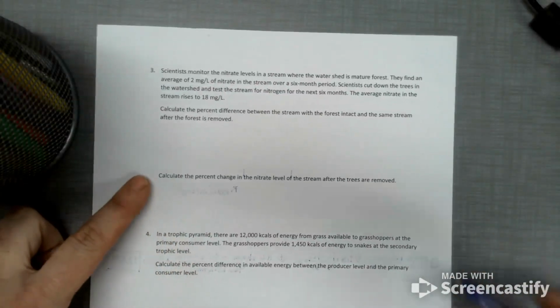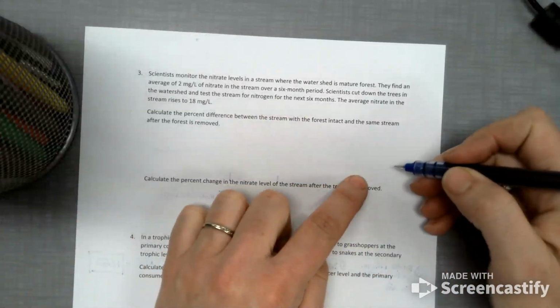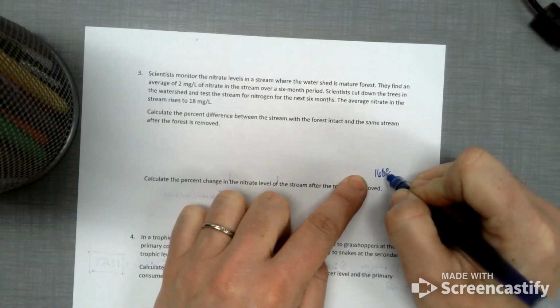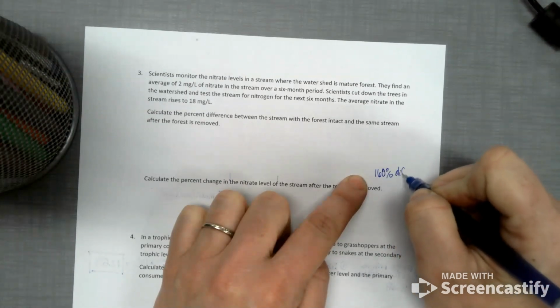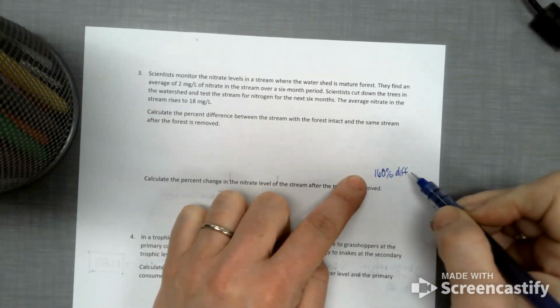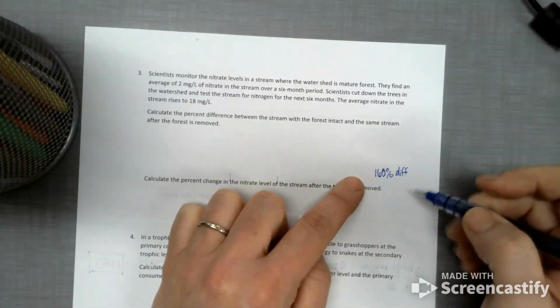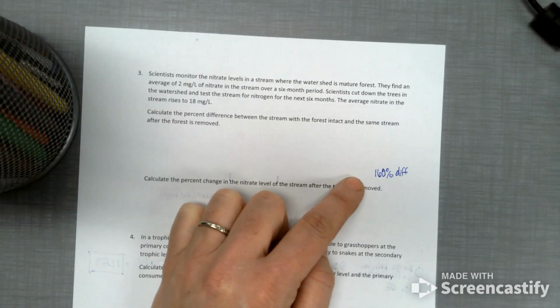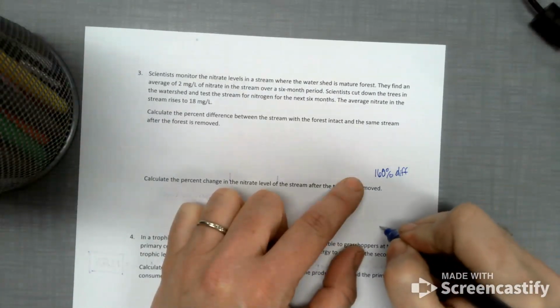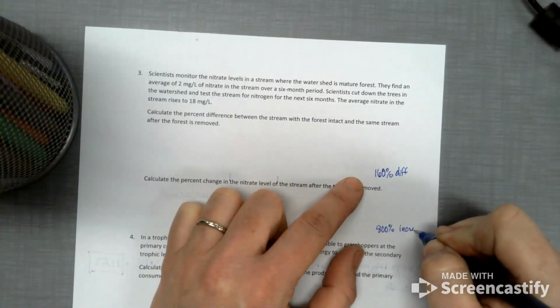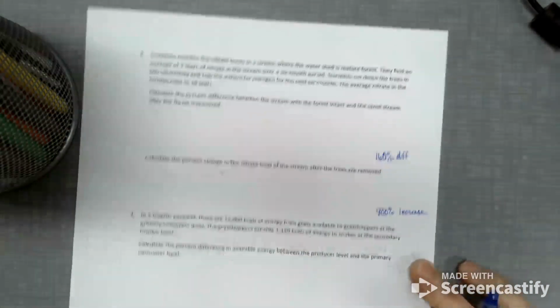Okay, so on the back side, this one you're looking at, you should end up with a 160% difference. You might end up getting a negative number, but that doesn't matter. It's just 160% different from the average of the two values. And then this one is 800% increase. So you can check your answers there.